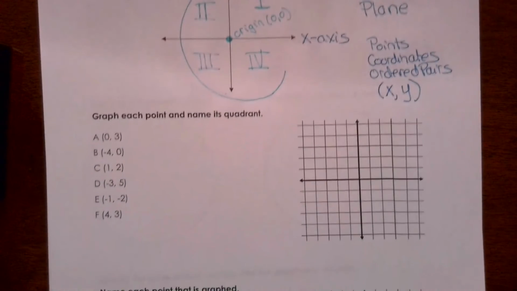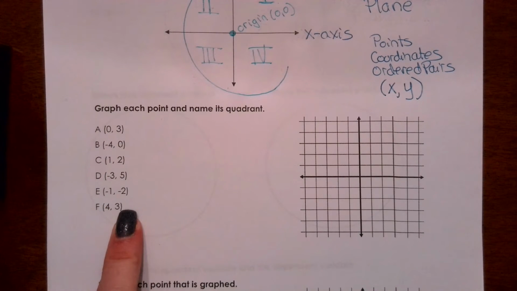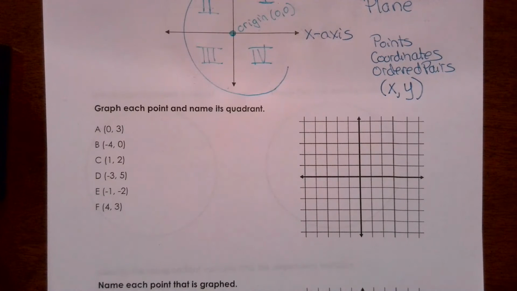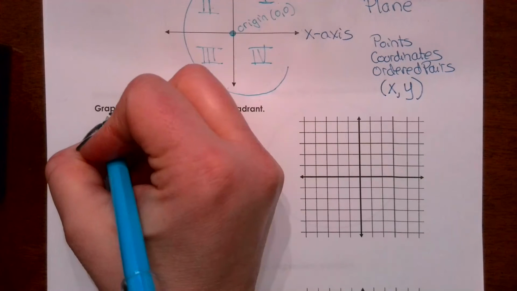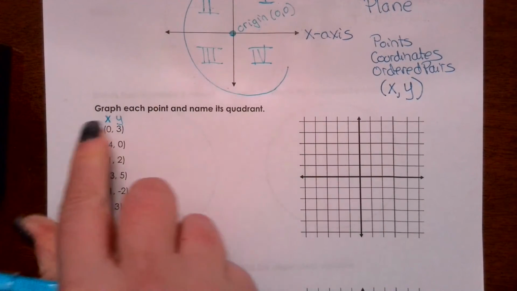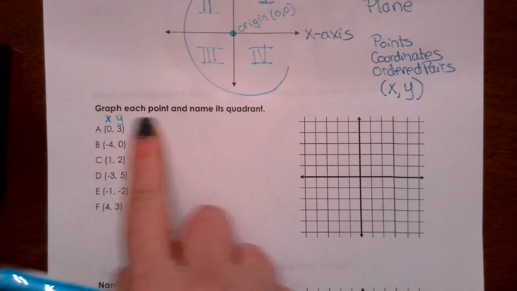Now, if we slide down a little more, we can apply what we are learning above and graph each of these points or ordered pairs or coordinates on this coordinate plane, and we can name the quadrant. So let's take a look. One thing to note when you're graphing is you're always going to graph where your x is first and then your y. It goes in order, like reading, x to y, just left to right.